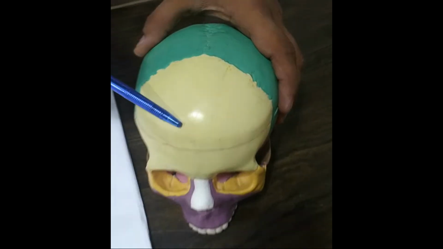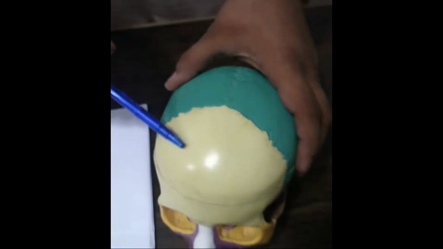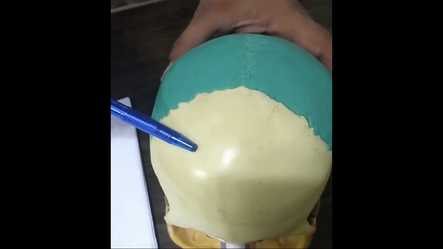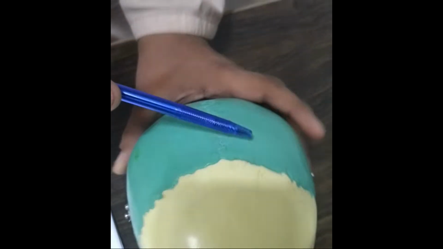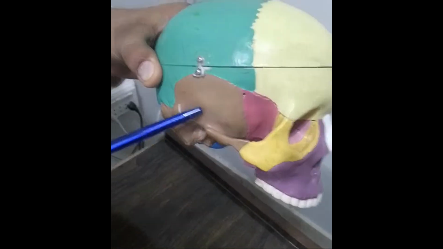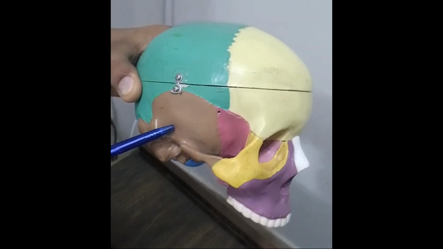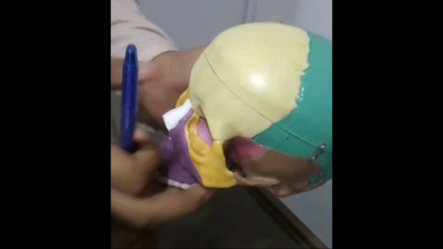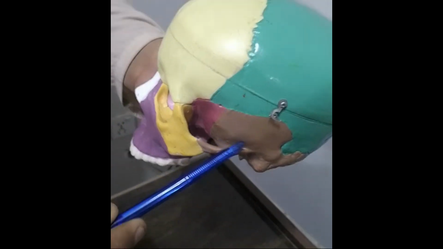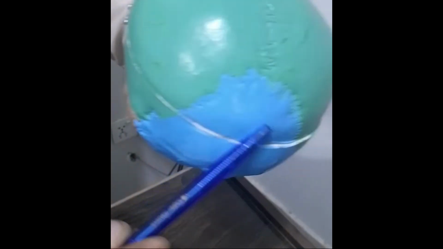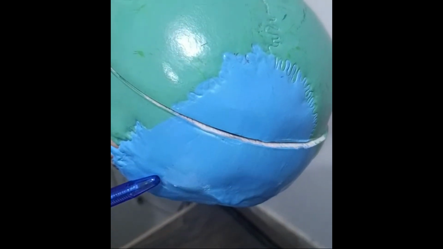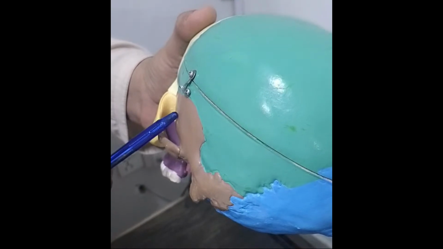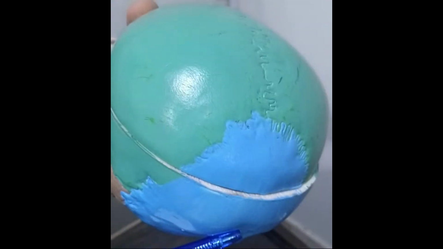The first bone, which is unpaired, is the frontal bone. We have two parietal bones, one on the right and one on the left side, and we have two temporal bones, one on the right side and one on the left side. That is the brown color. Then we have the occipital bone, the blue one. That is the occipital bone. We can touch them easily, like the temporal bone, parietal bone, frontal bone, and occipital bone.